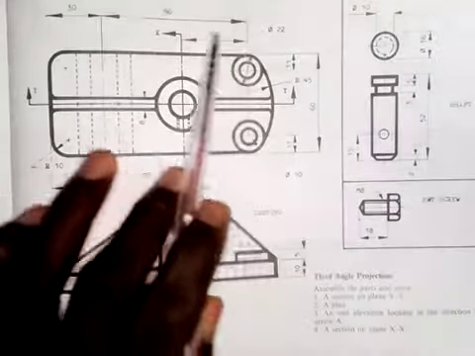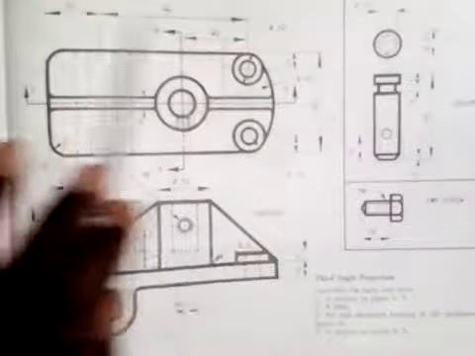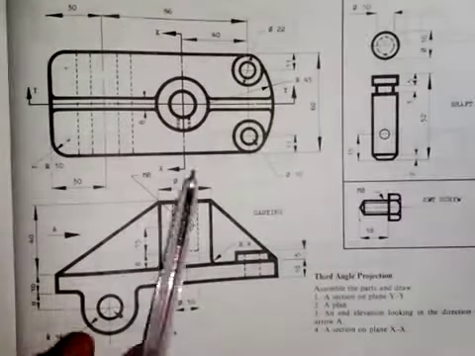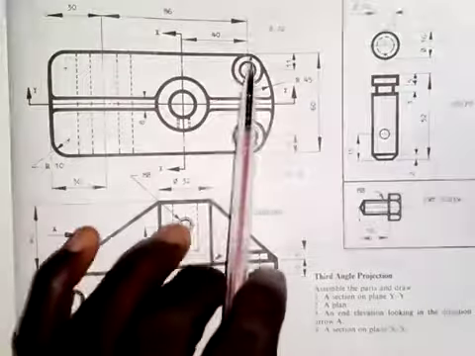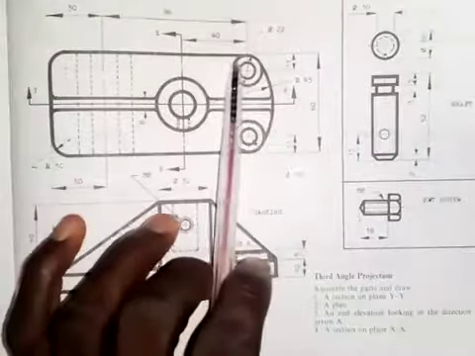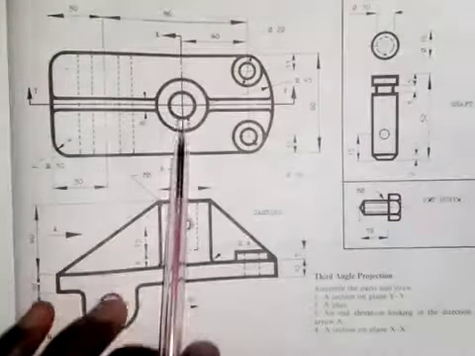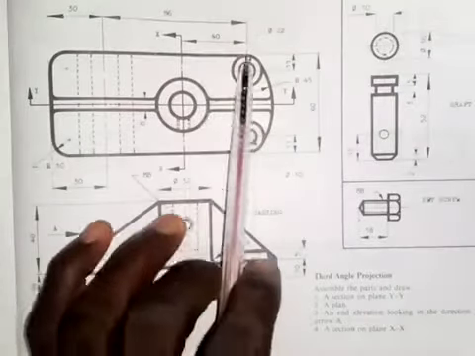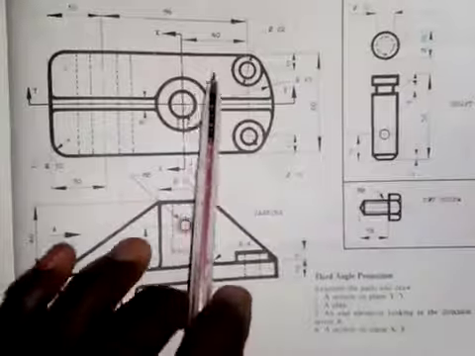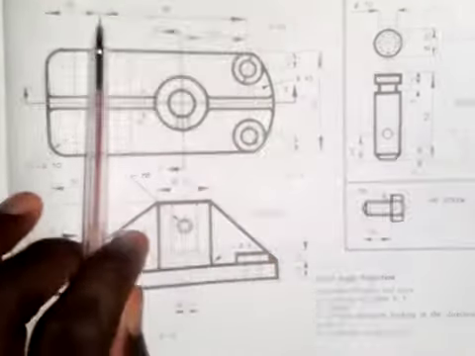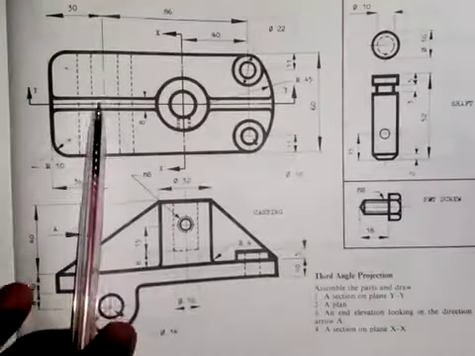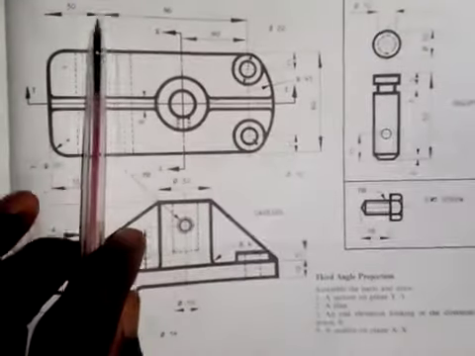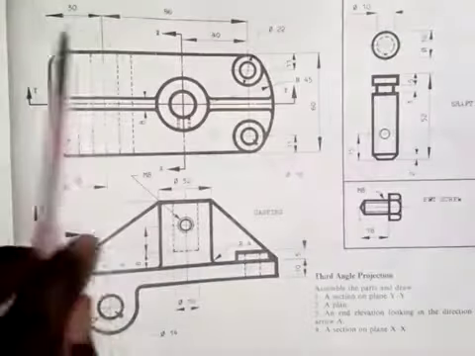First of all, let me just explain the dimensions that we have on the plan. As we have here, the distance from this center line to this center, this is a center line for this circle here, is 40 millimeters, and the distance from the center line here to the center line here of this circle is 86 millimeters, and the distance from here to here is 30 millimeters.